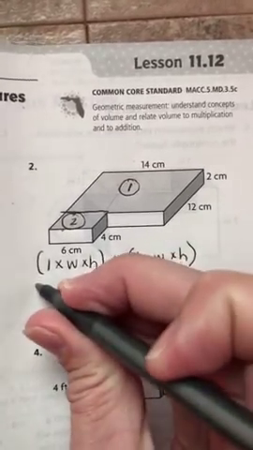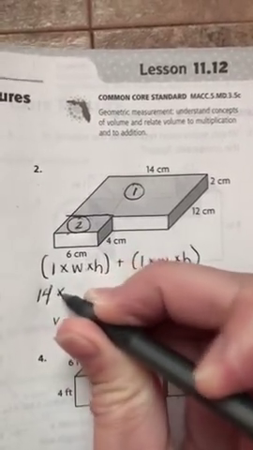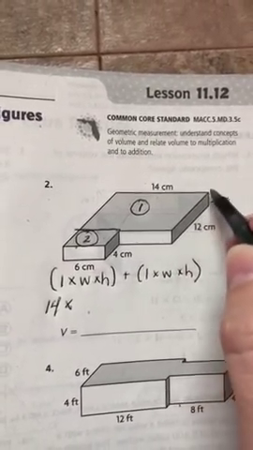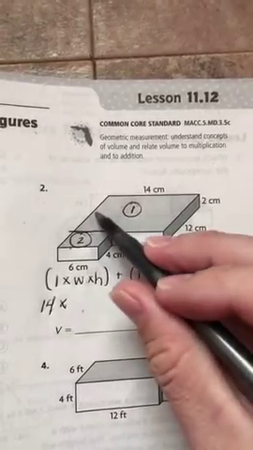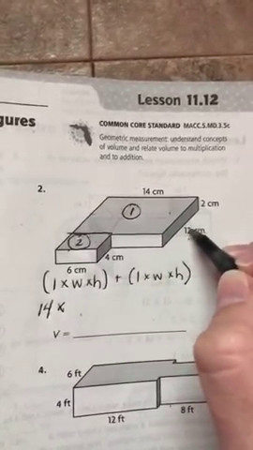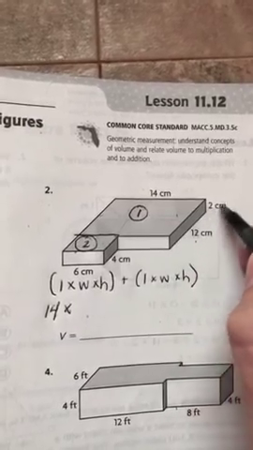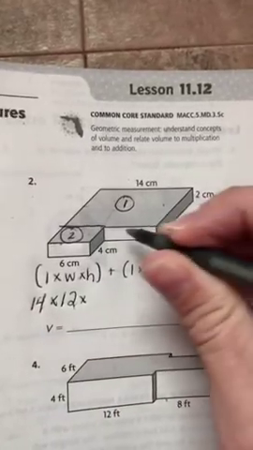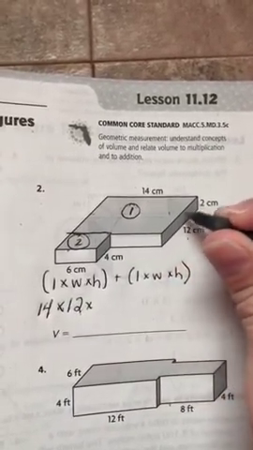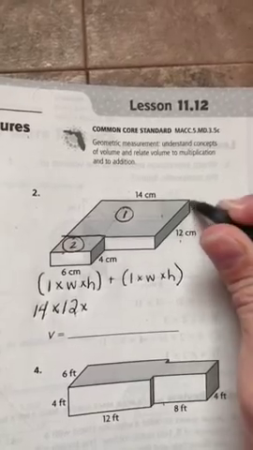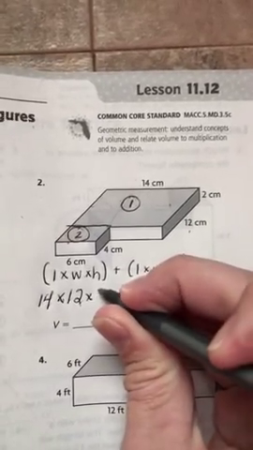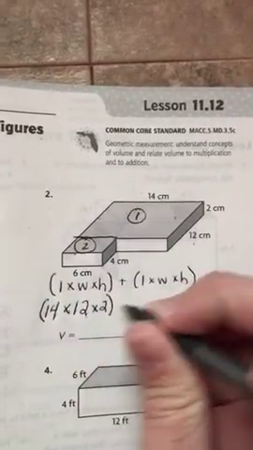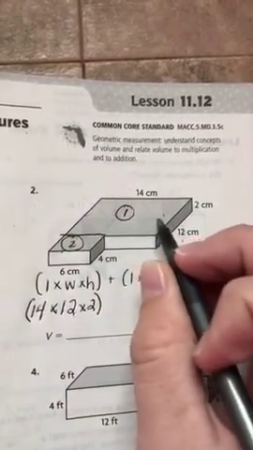Right, the length is 14 times the width. How wide is it? Right, I don't see it labeled here, here, or here, but if I follow it around, it is 12 wide. Very good, Nehemiah. And if I look for the height, I don't see it labeled here, but if again, follow it around, I do see that the height is labeled right here. So my height is 2. So I have 14 times 12 times 2 for that will give me the volume of that figure.